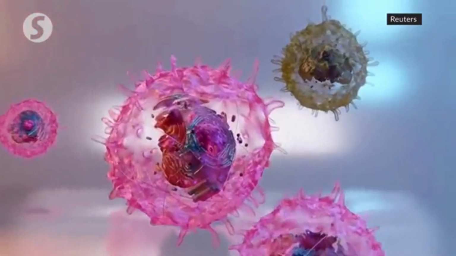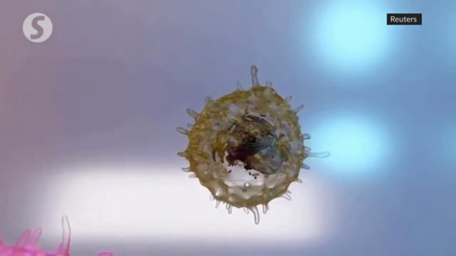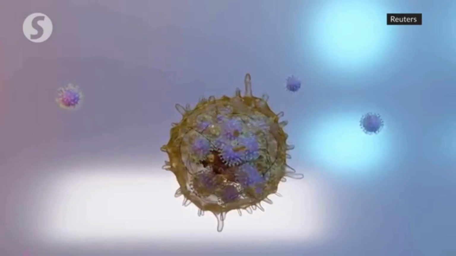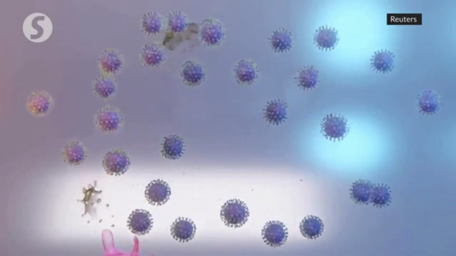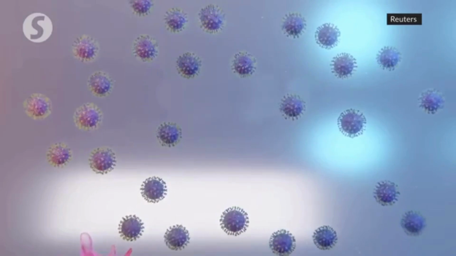The study in Frontiers in Microbiology says coronavirus takeover imposes stress on the host cell. Cell death or apoptosis is the result when the infection overwhelms the host cell's ability to maintain homeostasis.